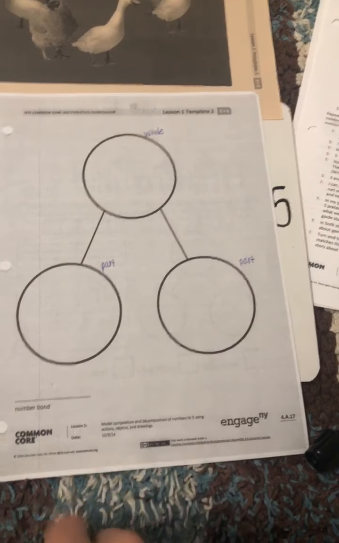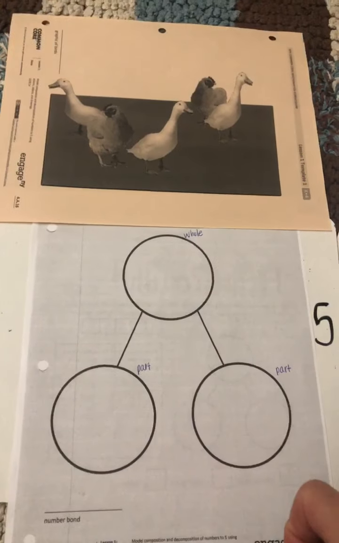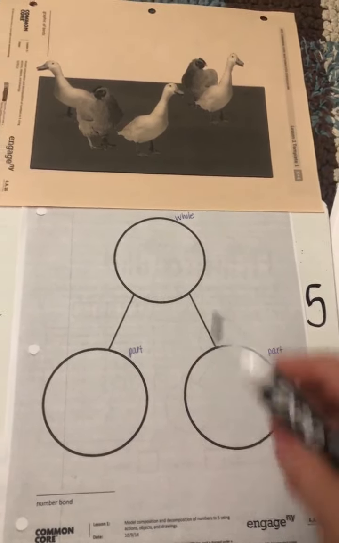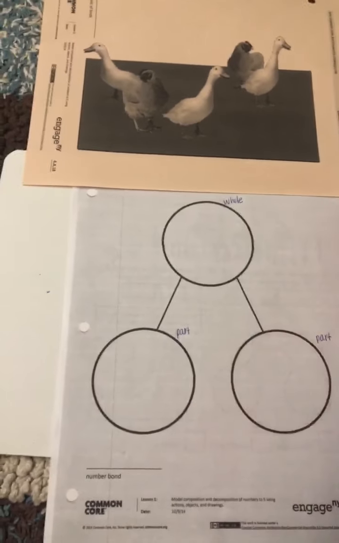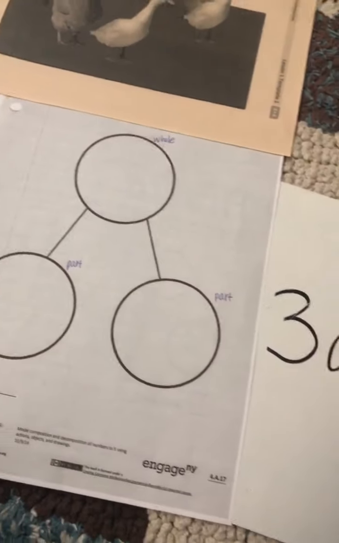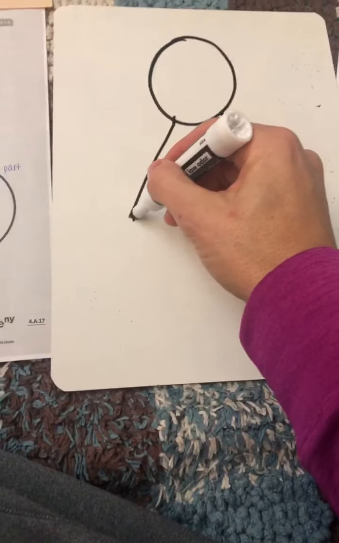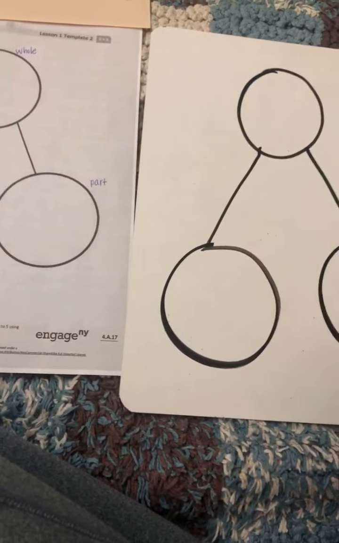So in my picture, I'm going to pretend that I have my 3 geese. And I'm not very good at drawing, so I'm just going to draw circles for them. I'm not going to mark on my board, I'm going to do it on a dry erase board. So I'm going to show you real quick how you could just draw this simply by yourself. Draw a big circle at the top, draw 2 lines, and then you can draw 2 circles on the bottom.